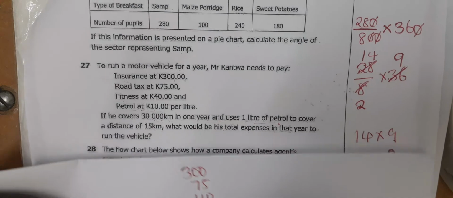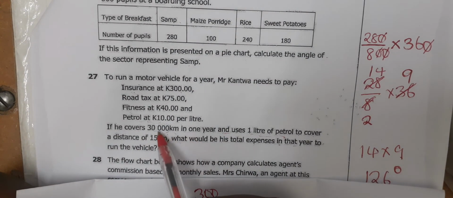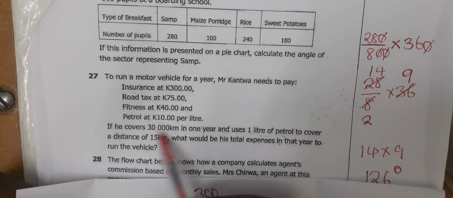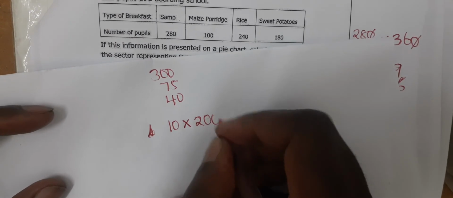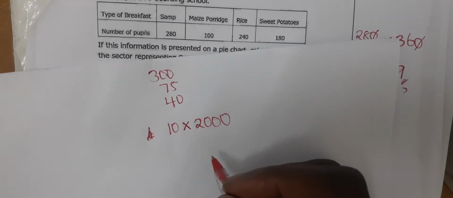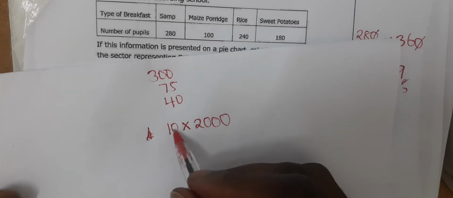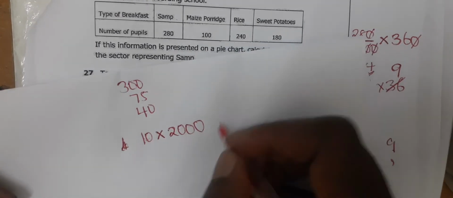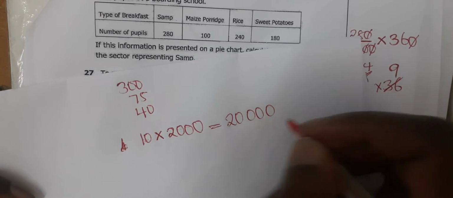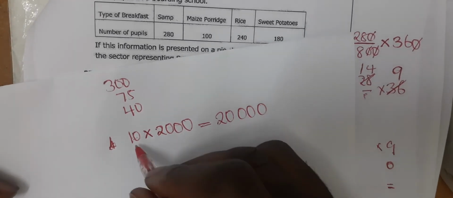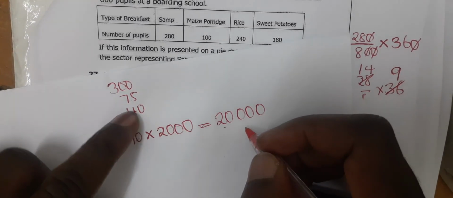This is going to give us 2,000 liters. So 2,000 liters were used. So when you multiply this one, what are you going to get? This is going to give you 20,000 used on fuel. So we add now these amounts here.